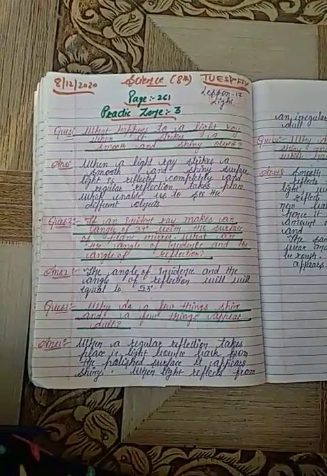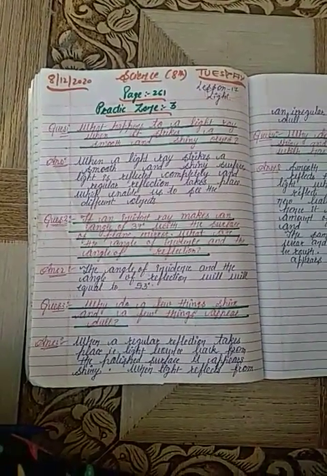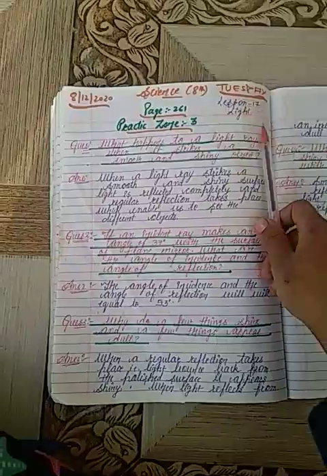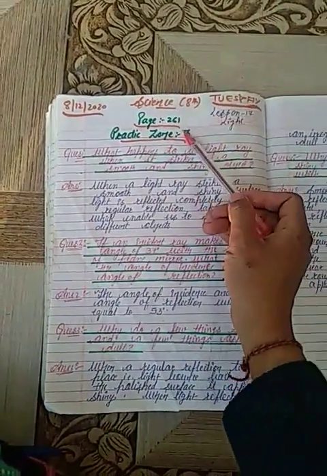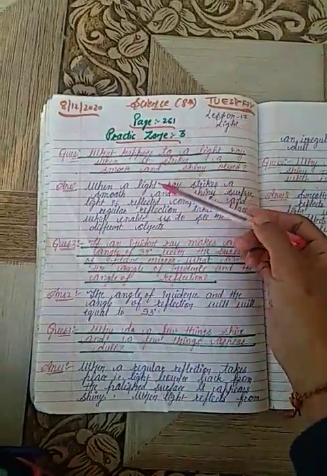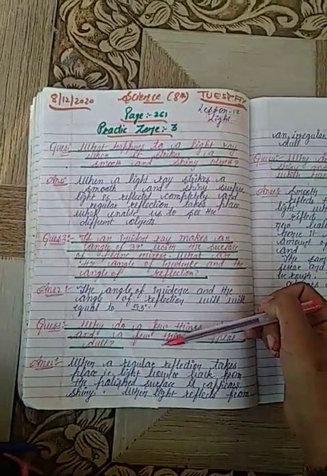Let's continue our practice zone 3 of chapter number 17, and the name of the chapter is Light. This practice zone is on page number 261. So we will discuss these questions that are given in this zone.